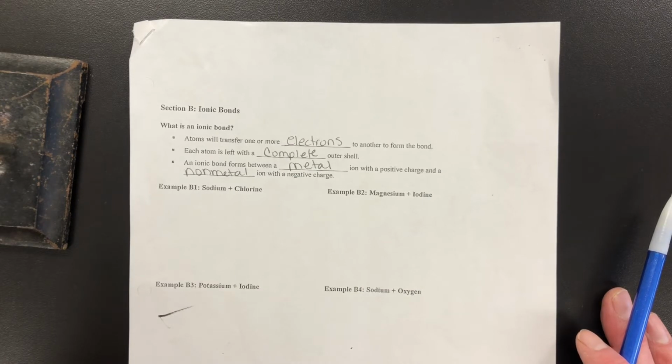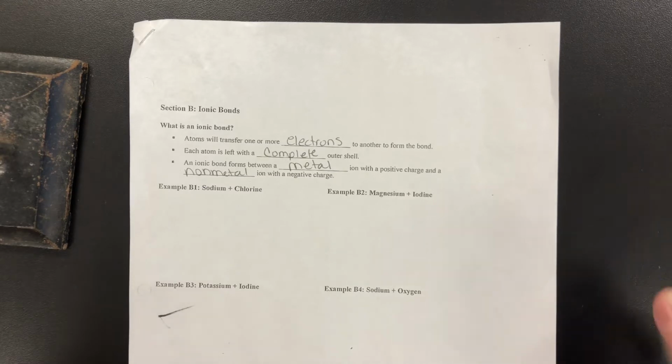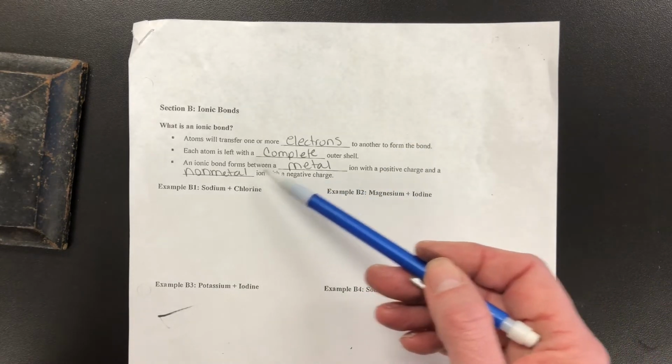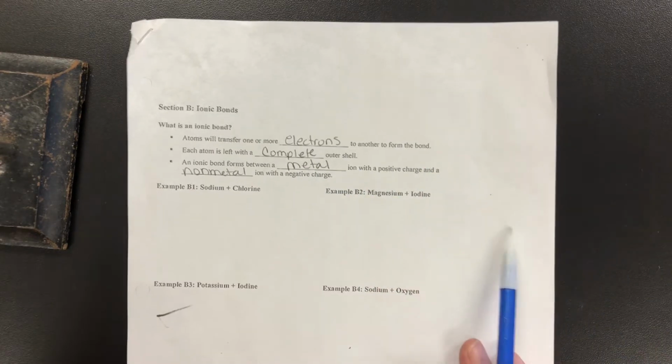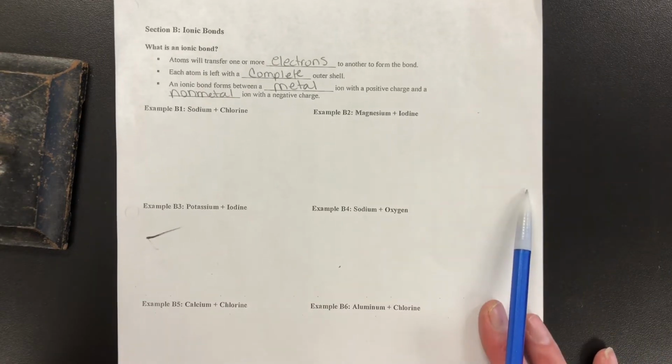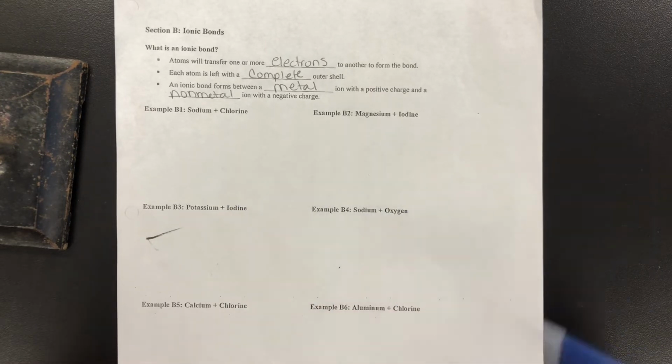I may ask you on the test, is this an ionic bond or a covalent bond? And you would have to know those 2 atoms that are being bonded and whether they're metals or non-metals, or if they're covalent bonds. So we did examples 1 and 2 in class yesterday.